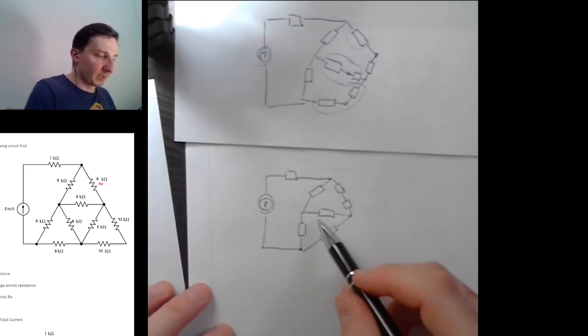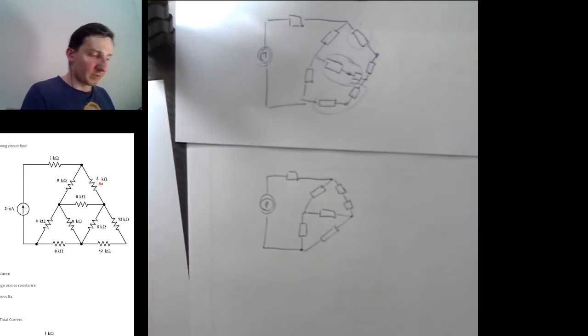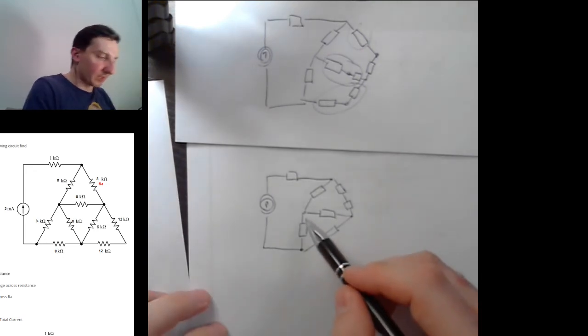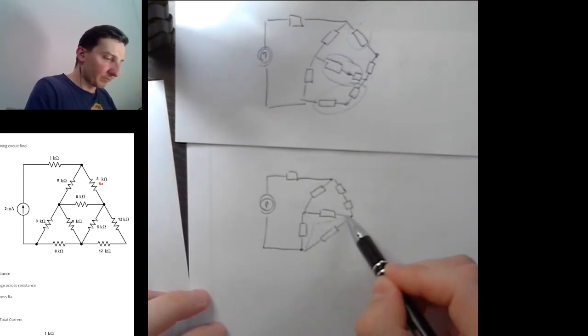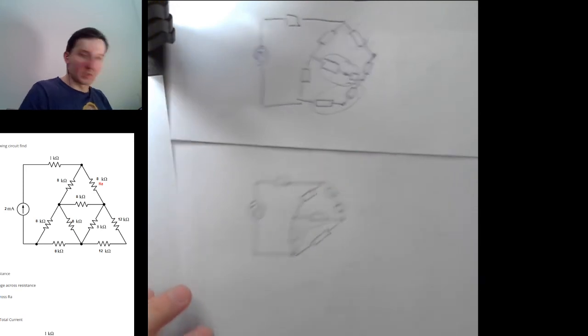Okay, and again we can use the delta-Y transformation in here.